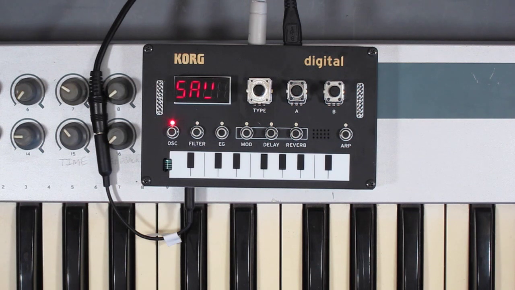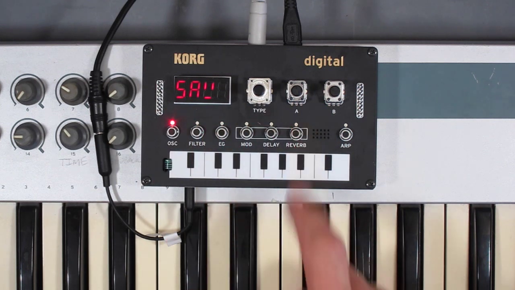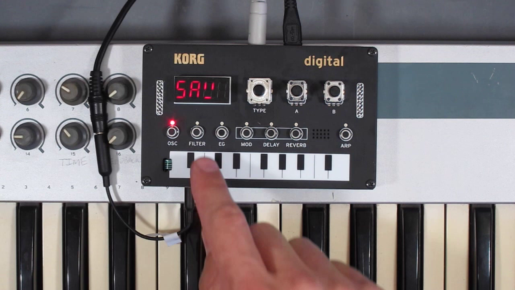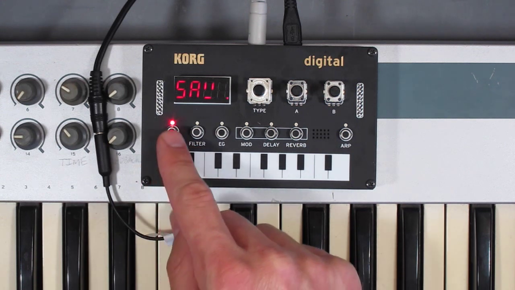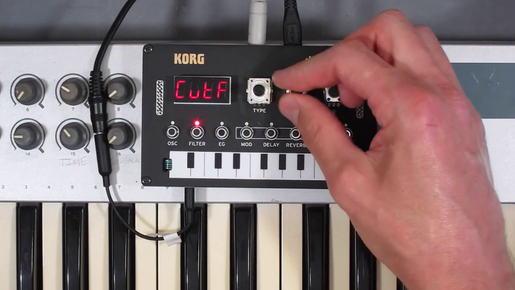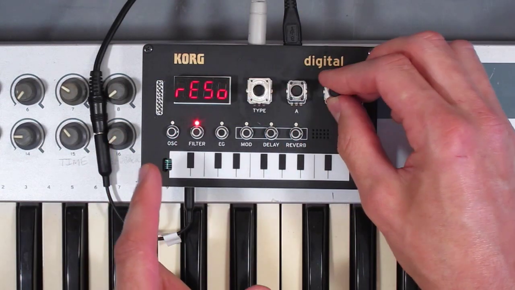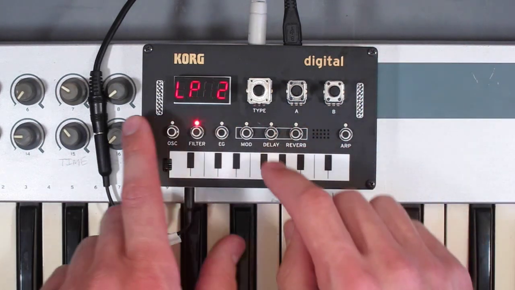I've picked this up a few days ago and I've been playing around with it. Most of the functions on it are fairly intuitive. You've got an oscillator, filter, an envelope generator section, and then 3 different modulation sections. And the way we edit is by punching a different section and tweaking these knobs. Basically that's the filter cutoff, type, resonance, and we can do that for each of these.